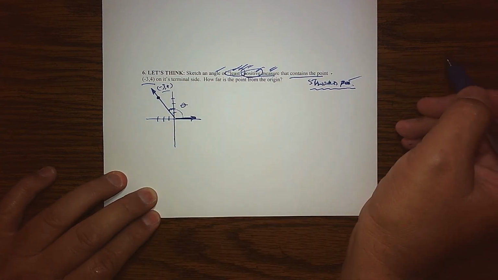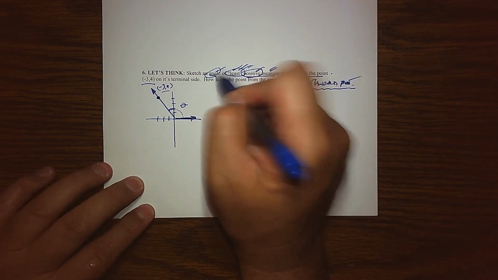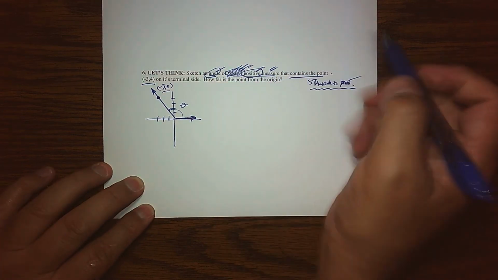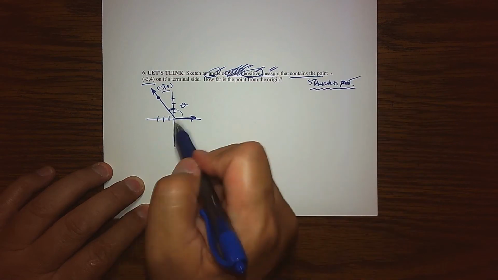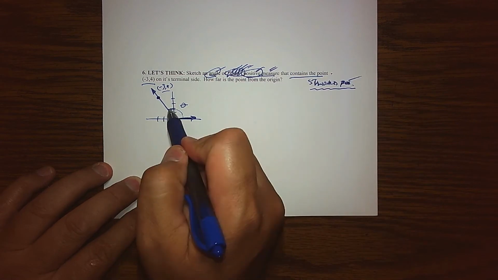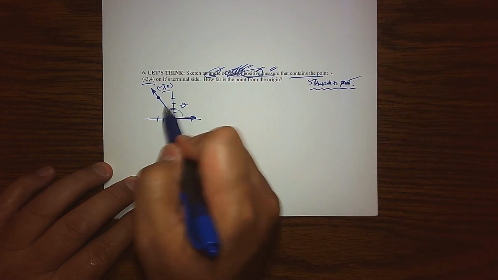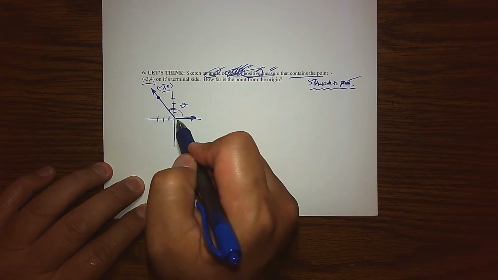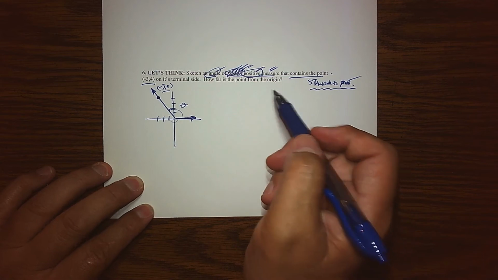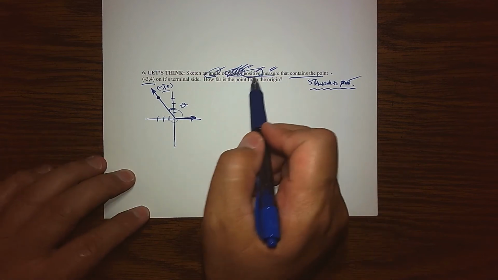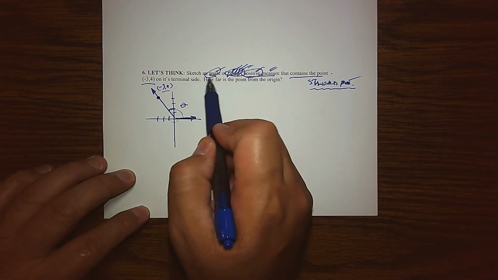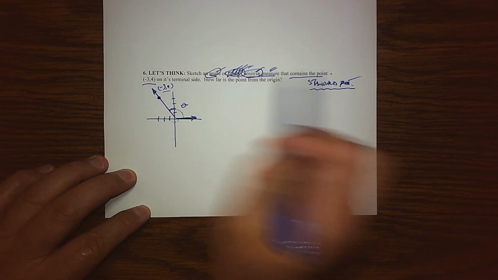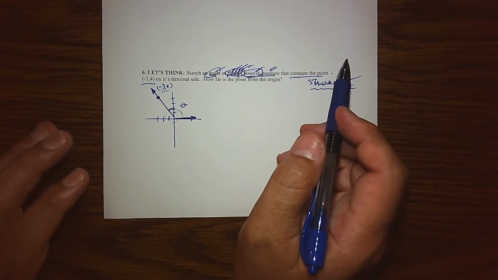Now, are there more angles that do that? Yes. If we take away the word least, as far as positive measures go, I start here, rotate again, and I have another one. Rotate again, and I have another one. If you don't want to rotate positively, you can rotate negatively. We could have rotated this way and also had a negative answer to that. And maybe I would have said, sketch an angle of the least negative measure. So lots of ways we can approach that.